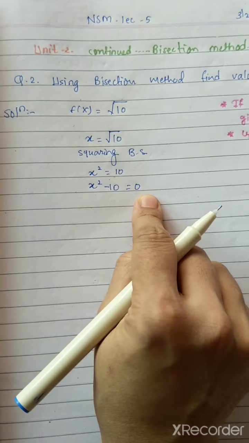So students, if nothing else is mentioned, then we have to consider the interval by ourselves. We are going to find the interval. If the interval is not given, find it. And if it is also not mentioned up to how many iterations to find, then we have to find up to 3 iterations.